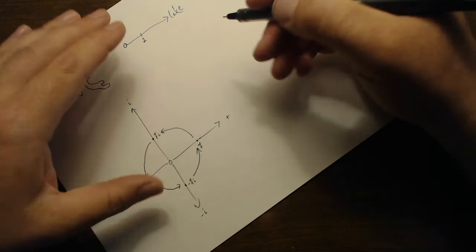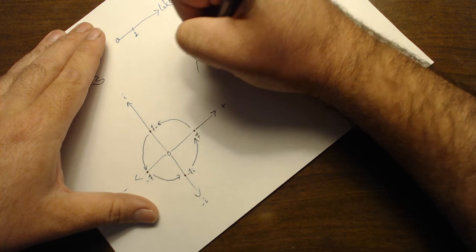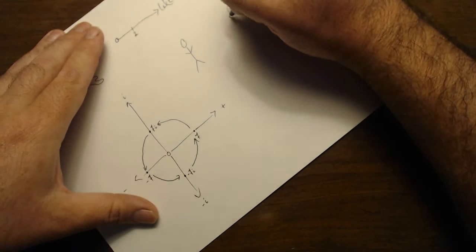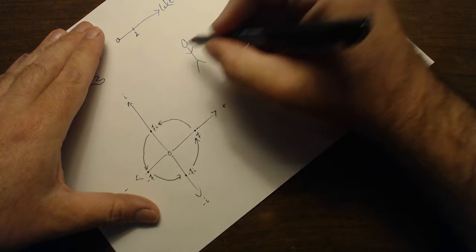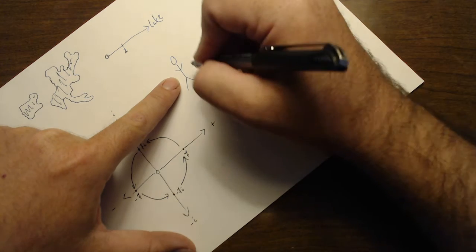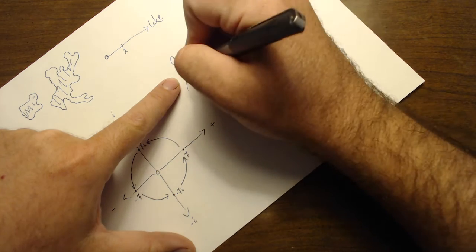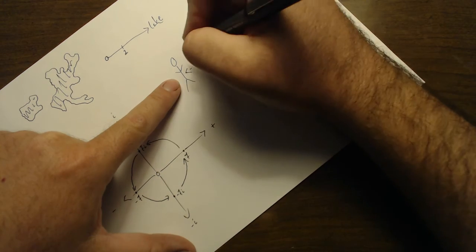So we've got 2 people. How far away are they? Say they're 10 feet apart, right?